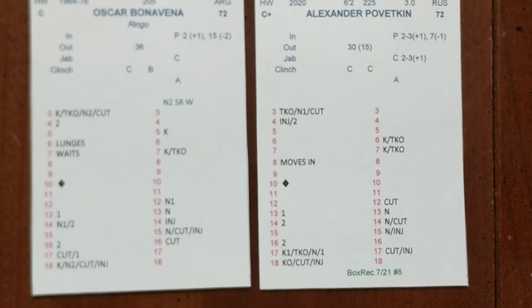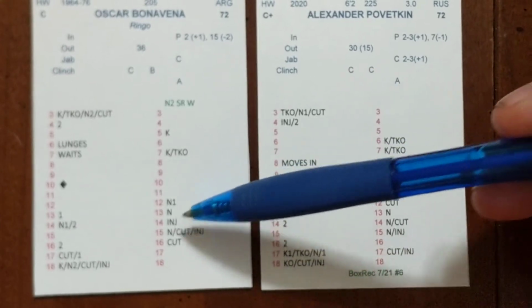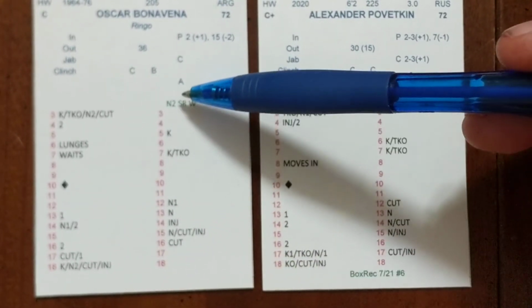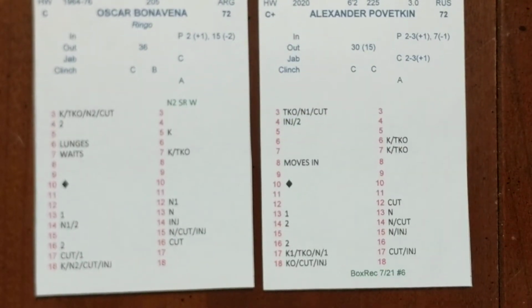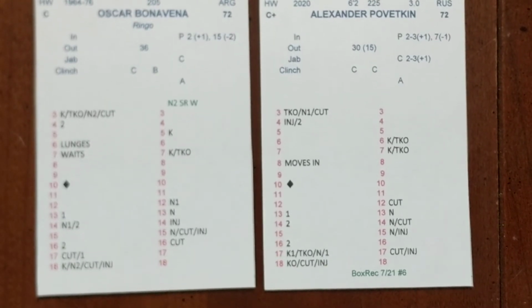And Bonavena has a special weakness that he's really hard to knock down. But if you do knock him down, then he has a much better chance of going down again in the same round. So we'll look at that later.